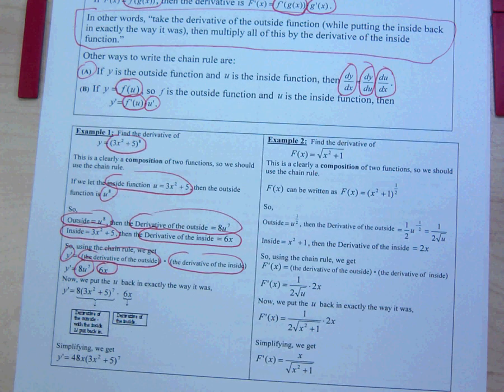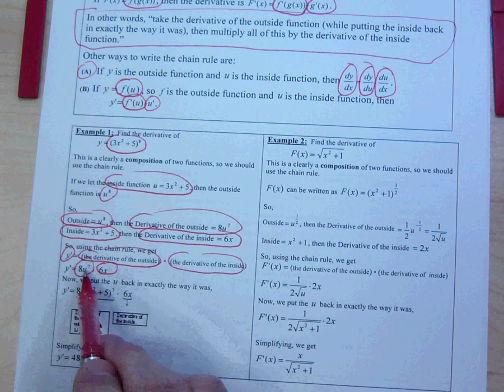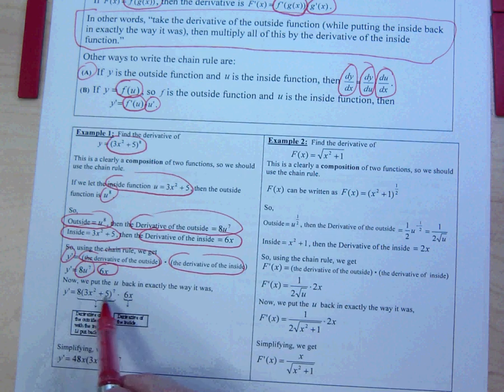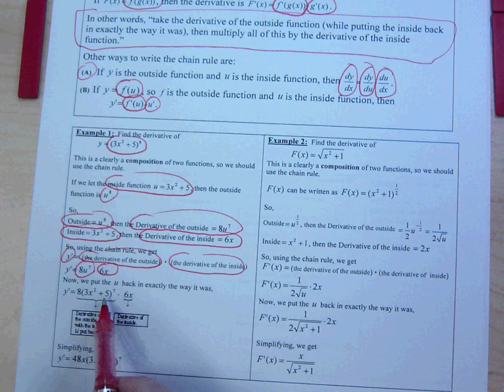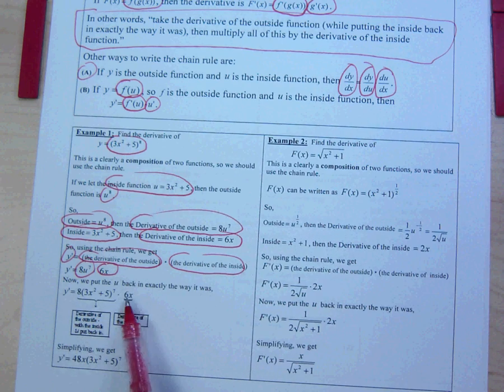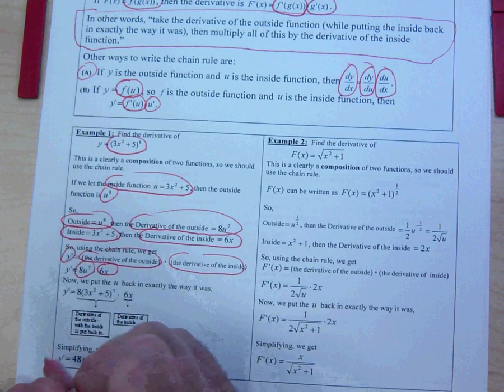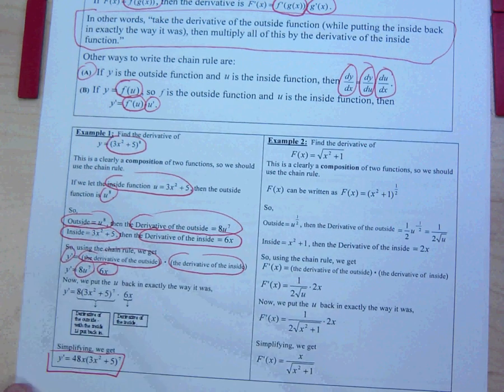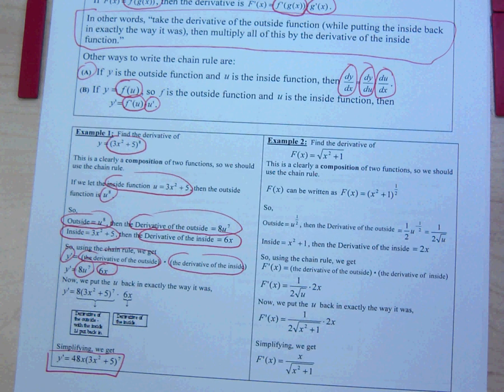Okay, and again, don't forget, you're supposed to put the u, which is the inside, back in exactly the way it was. So wasn't it 3x squared plus 5 at the beginning? So put that back in. And then at that point, if there's any simplifying you can do, go ahead and do that. Well, the only thing I can really do is take the 6x and multiply by that 8, giving me that as the final answer. Okay? Any questions? Okay, let's go to another example.